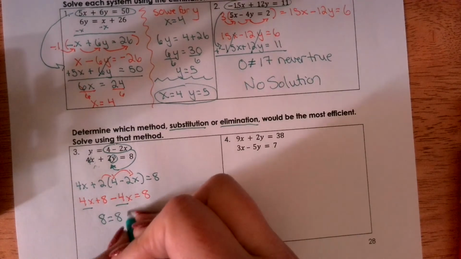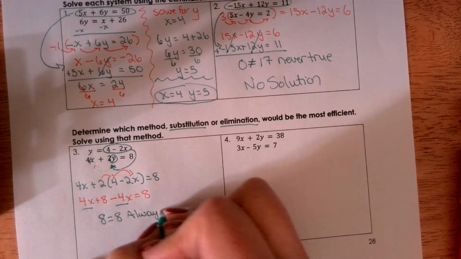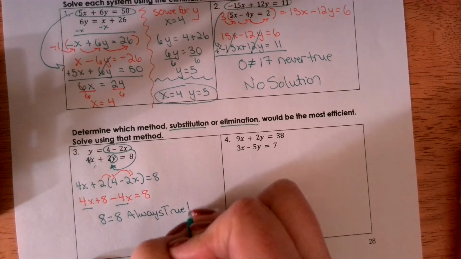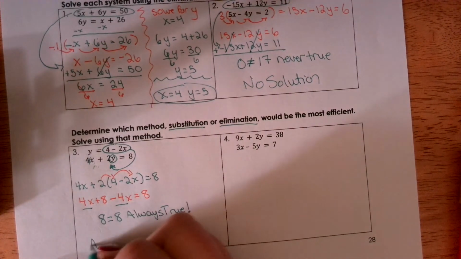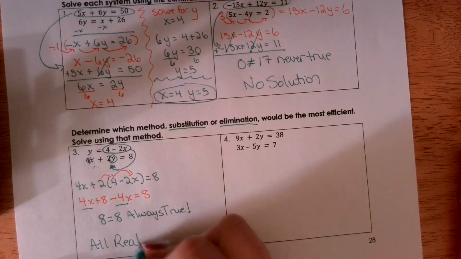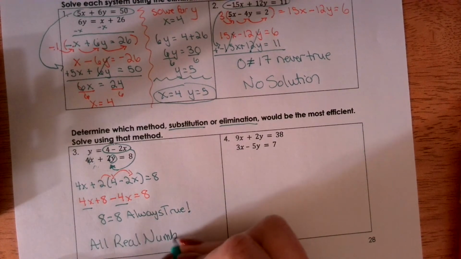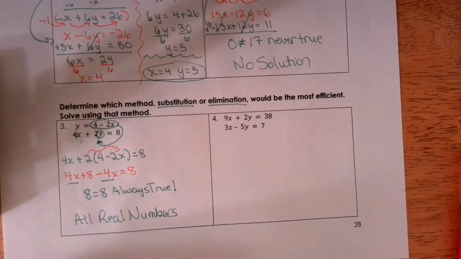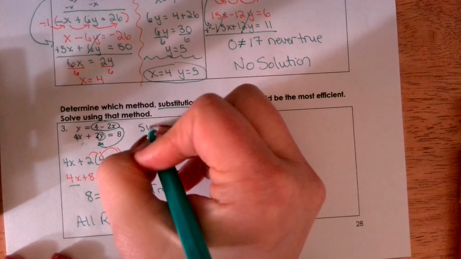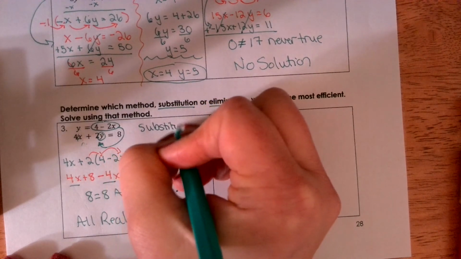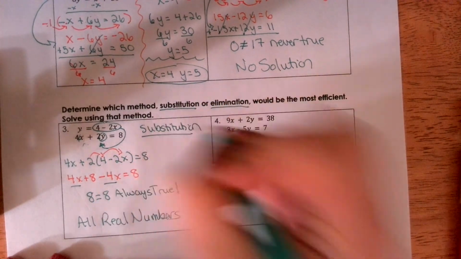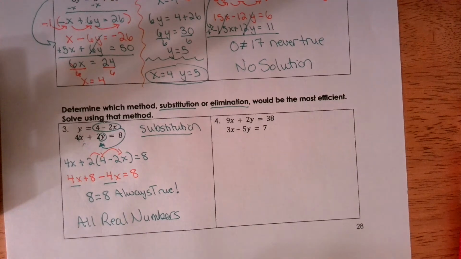This is always true. I am already done. So this is in all real numbers. All real numbers. Alrighty, so there was that. The clear method was substitution.